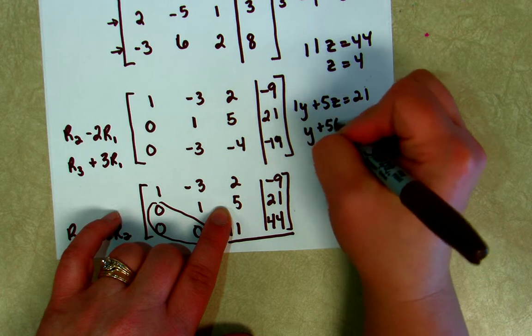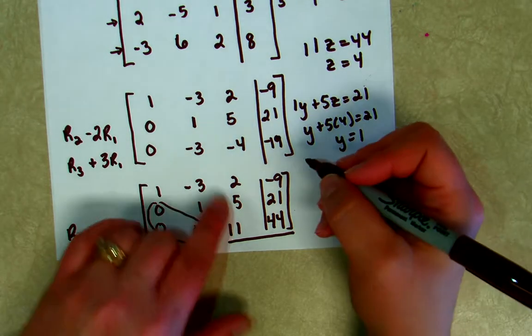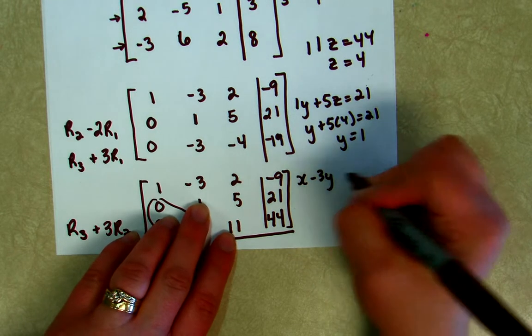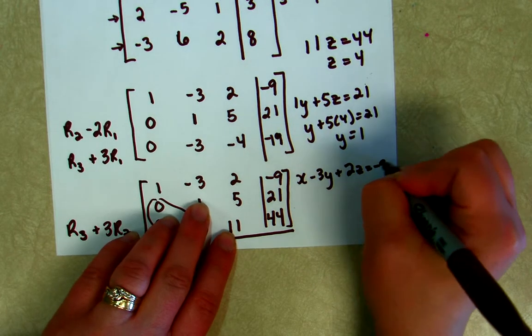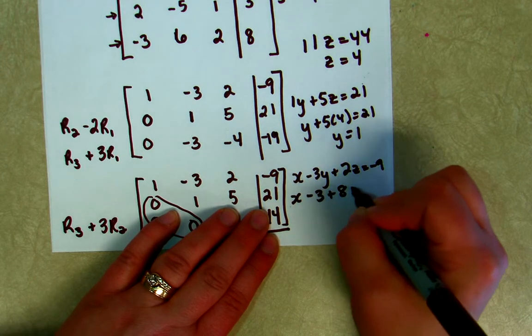So y plus 5 times 4 equals 21. That will give me y equal to 1. I'm going to move up to the top row. 1x minus 3y plus 2z equals negative 9. So x minus 3 plus 8 equals negative 9.